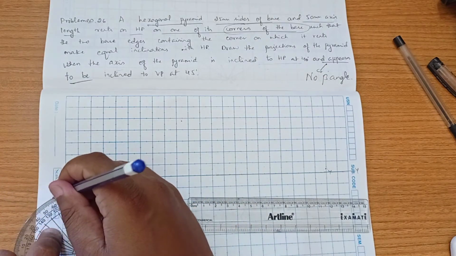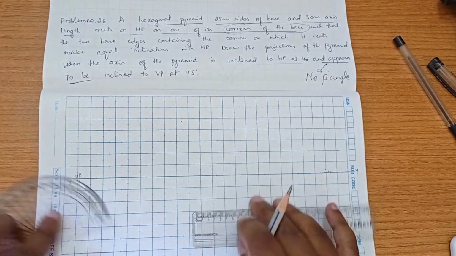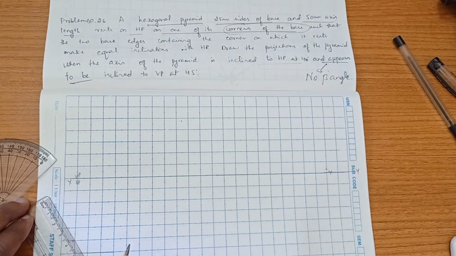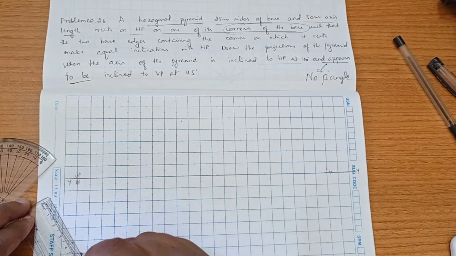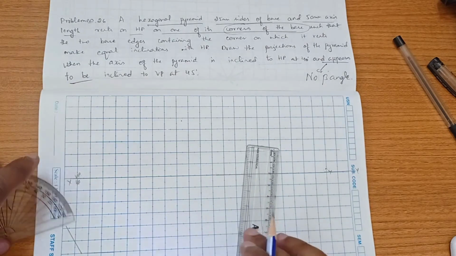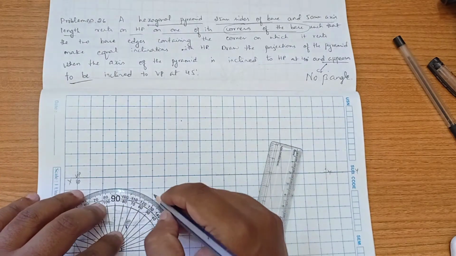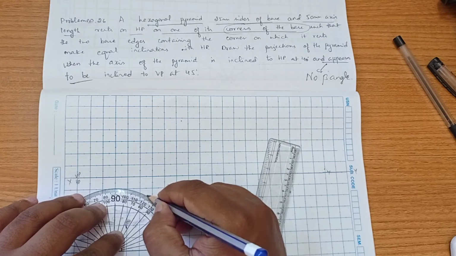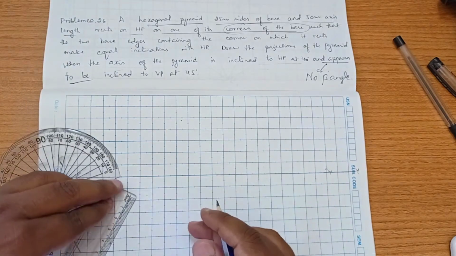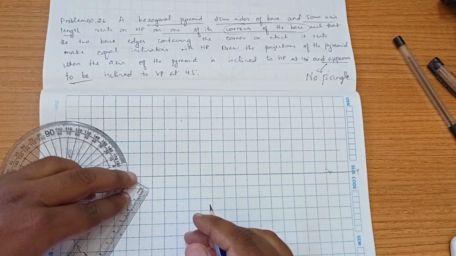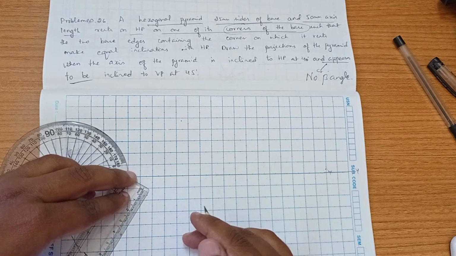Mark it 60 degree. So we have to mark it 60 degree here. I am drawing a line of length 25.